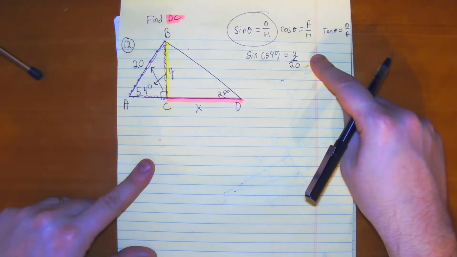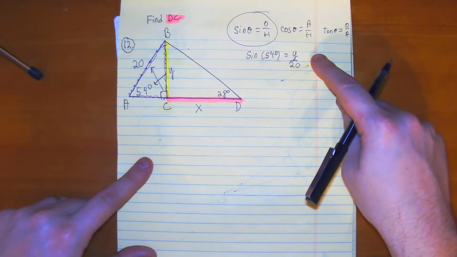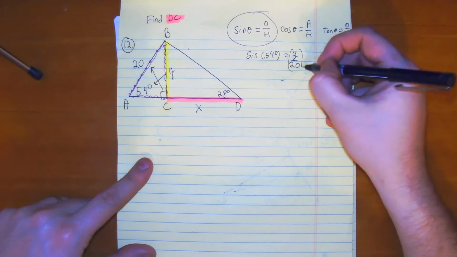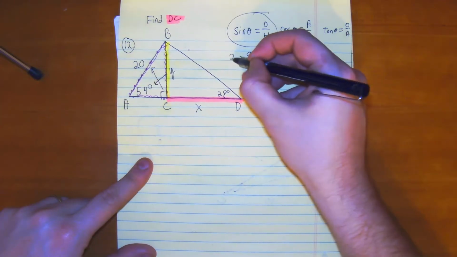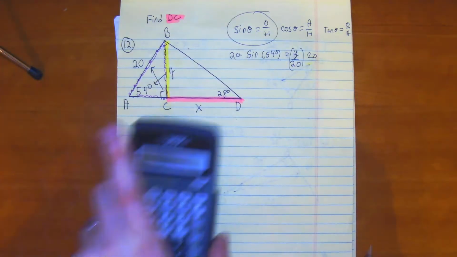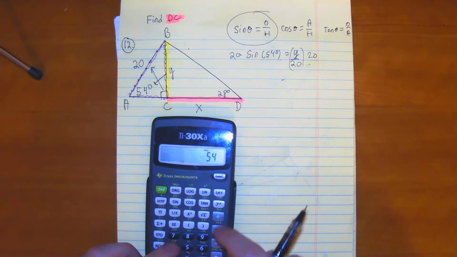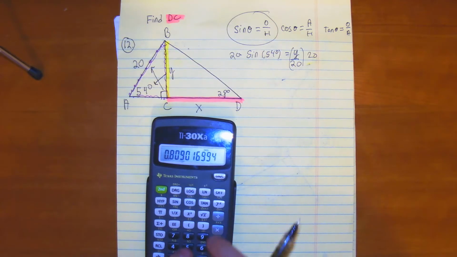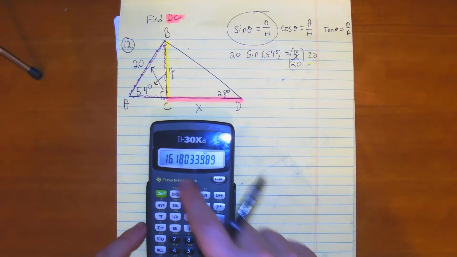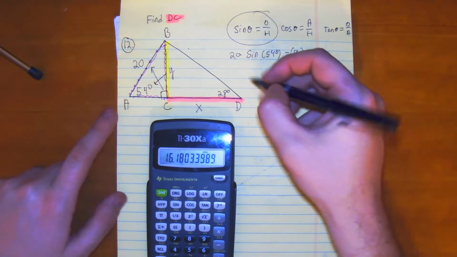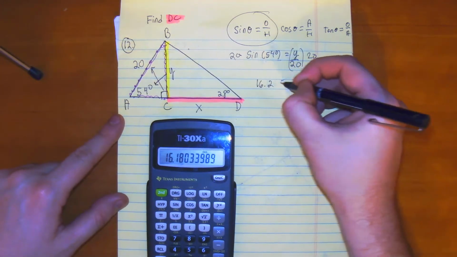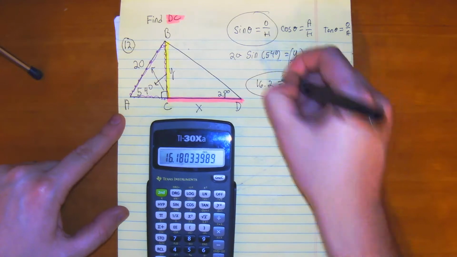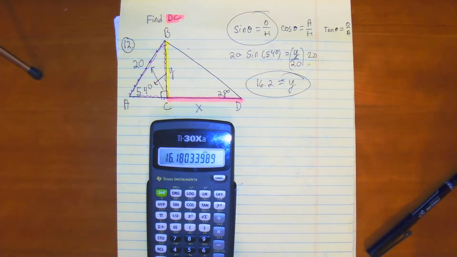From here we're trying to find out what the value of y is, so we have to isolate it, multiply both sides by 20. So from here you get sine of 54 times 20, you get 16.2, we'll round it. So you get 16.2 equals y. So that's our y value.